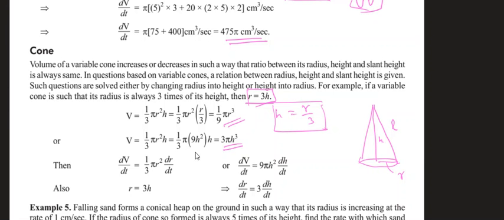So r is equal to 3. So based on this, we proceed.